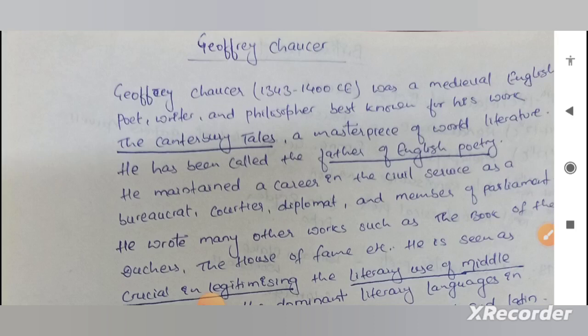Facts about Chaucer and a brief summary of the Canterbury Tales.